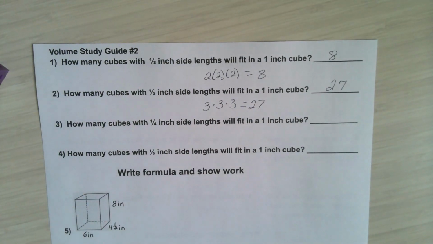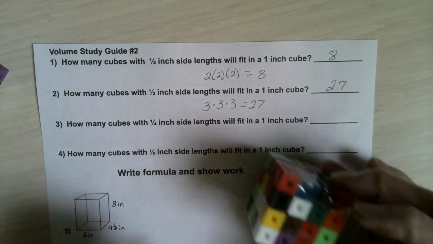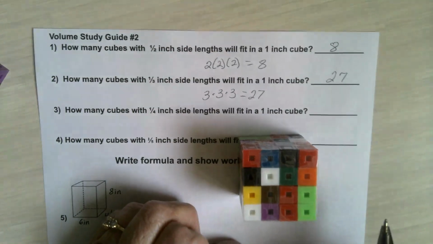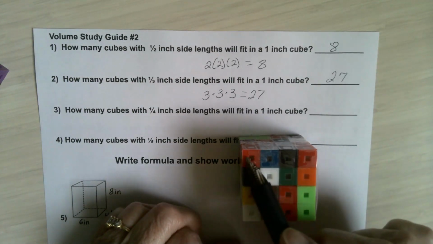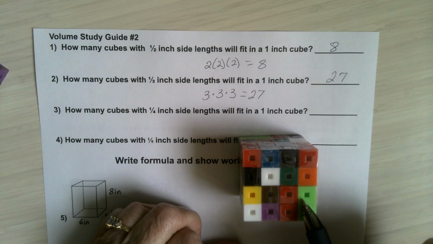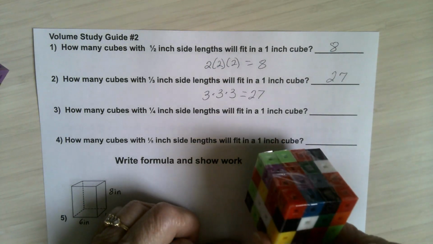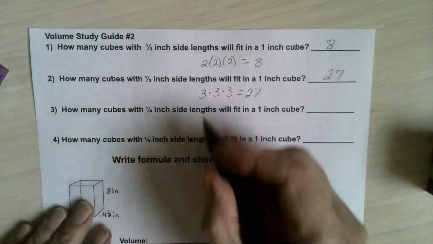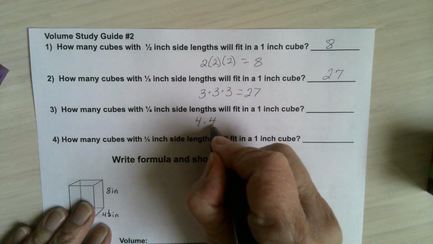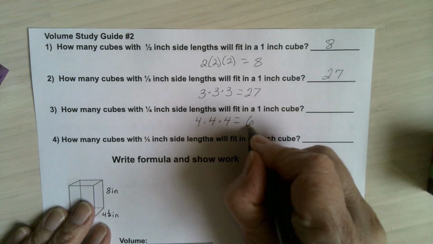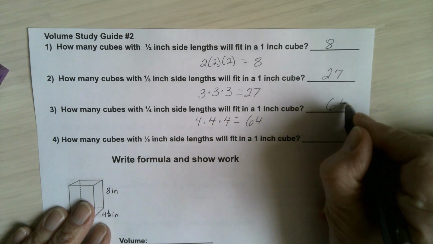Then we go to 1/4 of an inch, and we made one of those in class. Here, it's 4 by 4. So on the bottom of this cube, 4 times 4 is 16. And how many rows of 16 do we have? 4 of them. So 4 times 4 is 16, and 16 times 4 is 64.